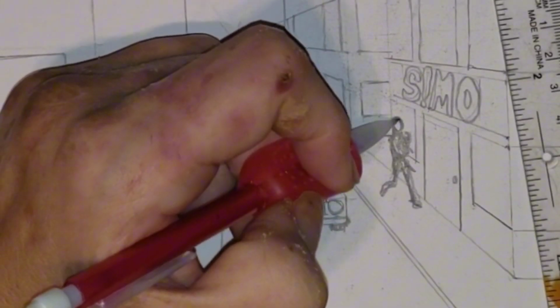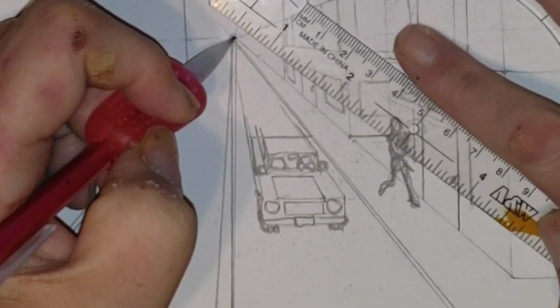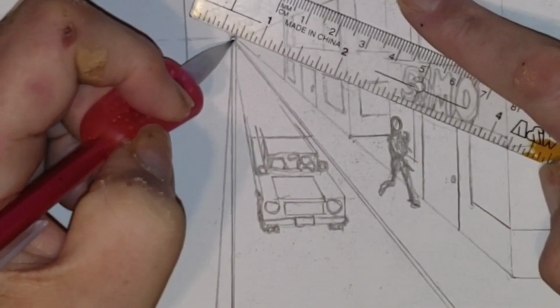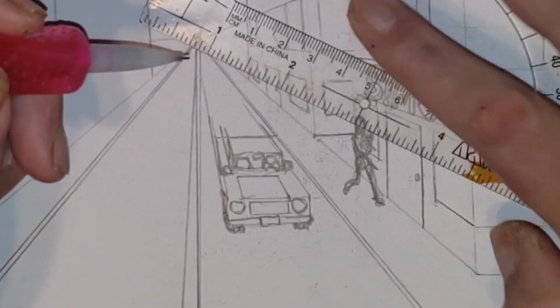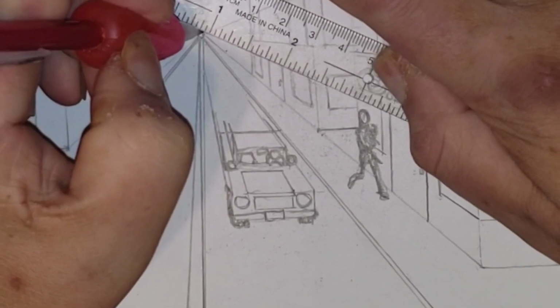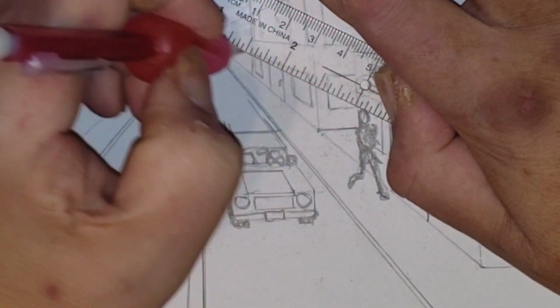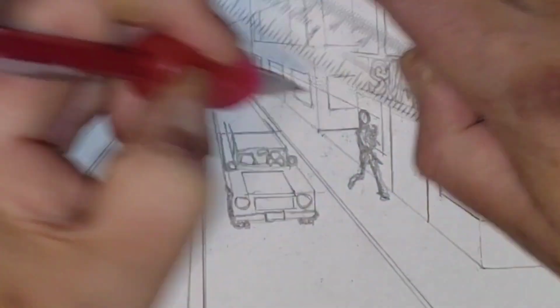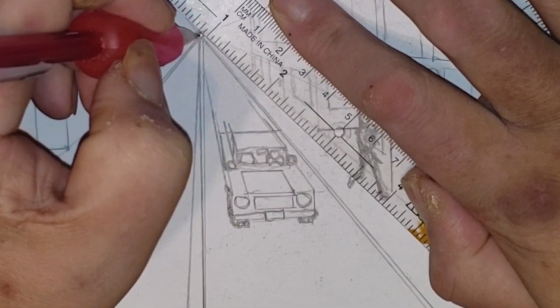Now, since we kind of have our first person, lightly draw just a couple of lines from the vanishing point. First one kind of top of their head, and then the other one kind of where their feet are.